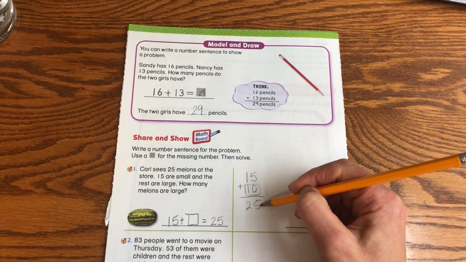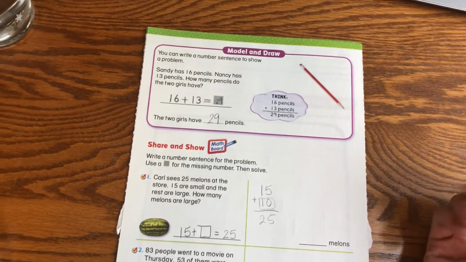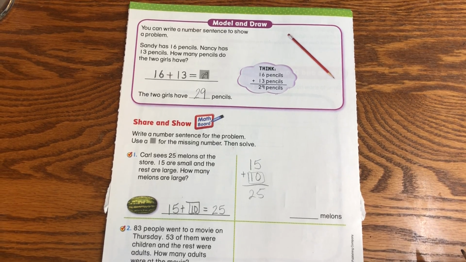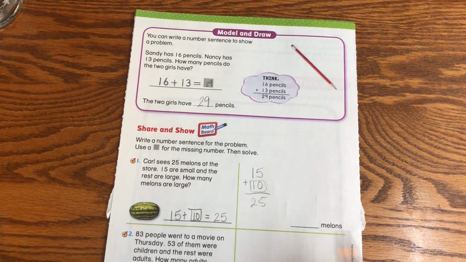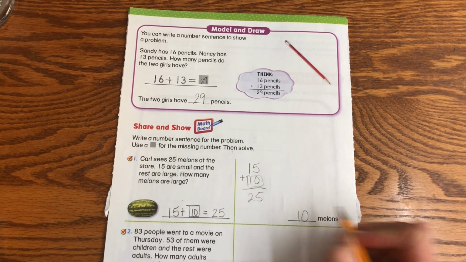5 plus 0, does that equal 5? Sure does. 1 plus 1 equal 2? Then I know I'm right. 15 plus 10 equals 25. How many are large? 10 large melons.